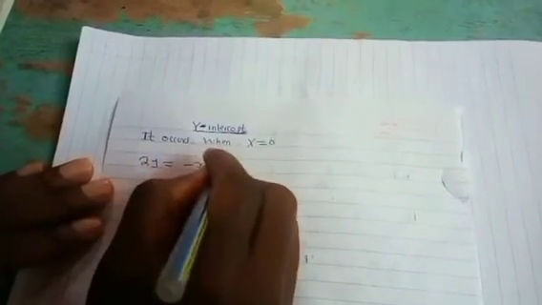We are saying the y-intercept occurs when x is equal to 0. So the equation was 2y is equal to negative x plus 4. So where there is x, you replace it with 0. So we are saying 2y is equal to 0 plus 4.